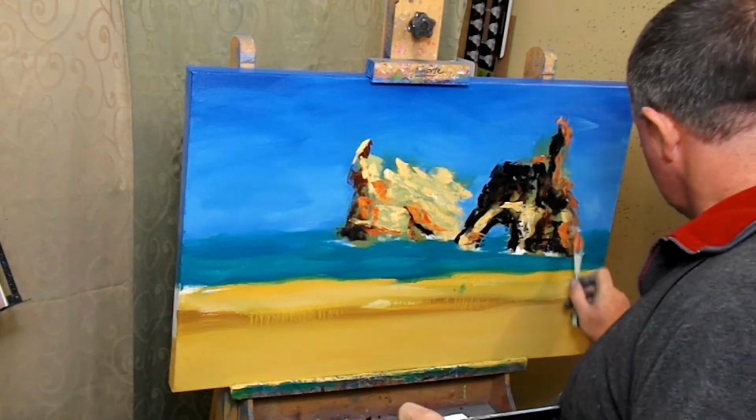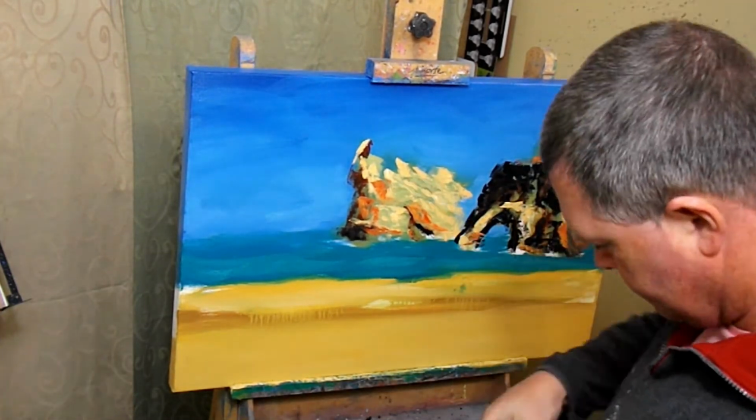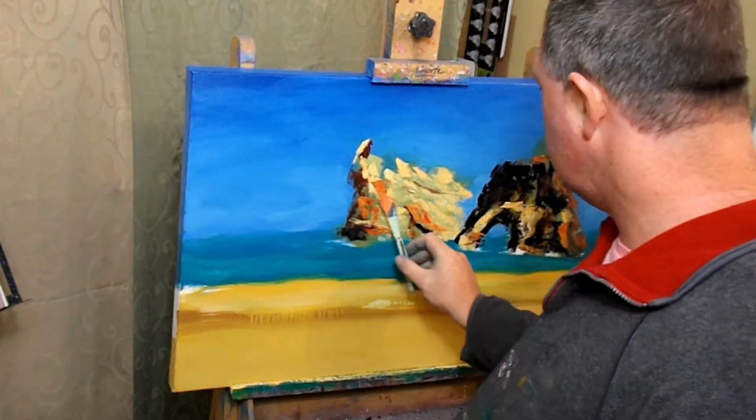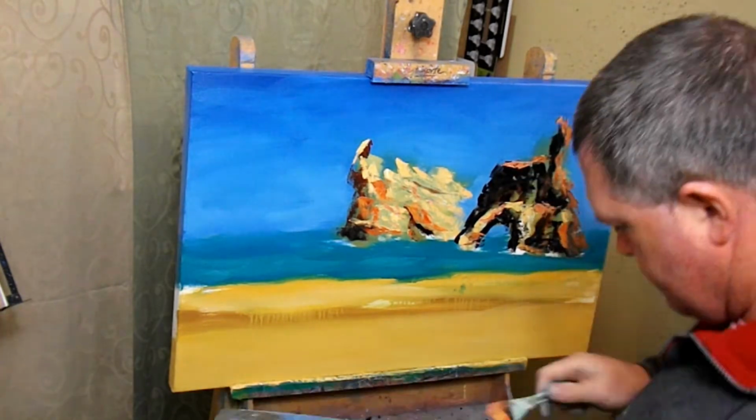As I apply each layer of paint, I allow some of it to blend and fade into the background colour. This will help tie the colours together and create the appearance of different surfaces, all reflecting varying amounts of light.